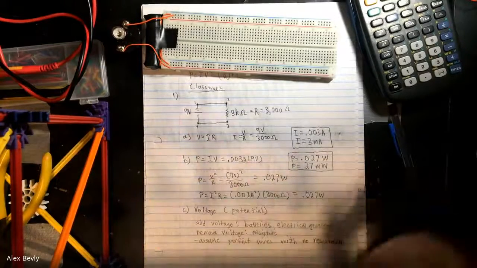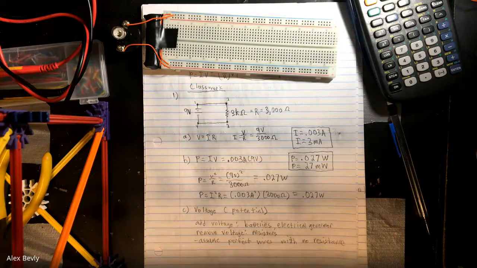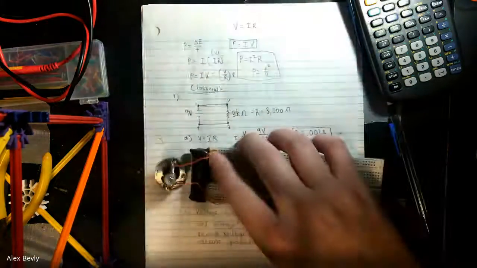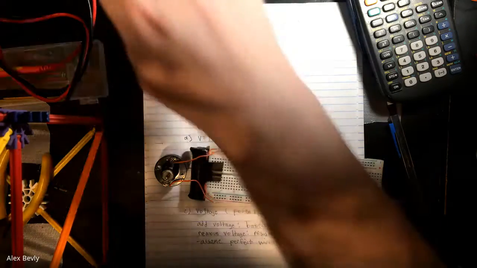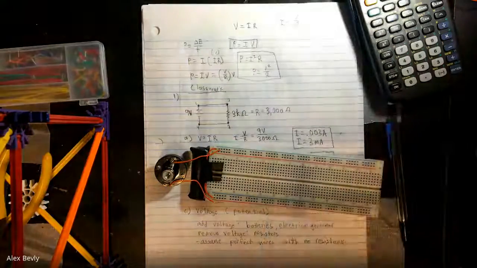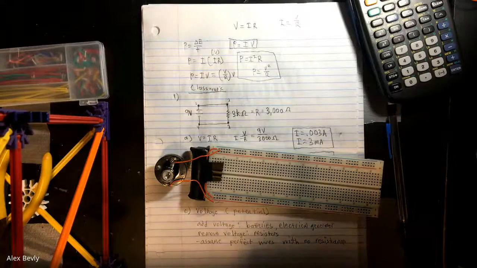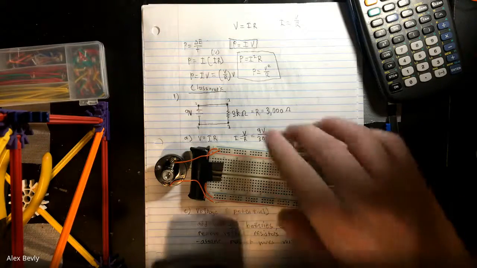And on the small scale, this is a pretty good approximation. So when we're dealing with something like this, our wires here are really short. They're going to have really small resistances compared to, say, the light bulb itself. And I can actually go through and prove this to you.